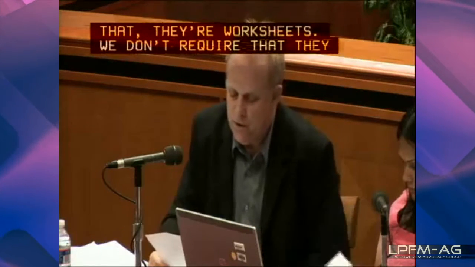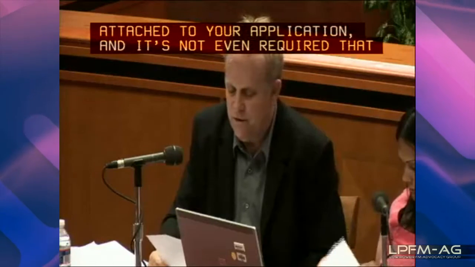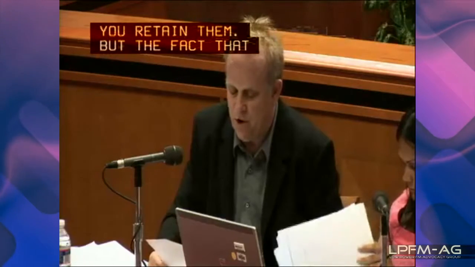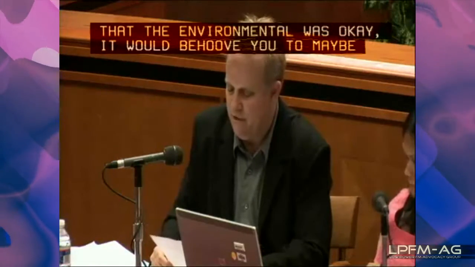And these worksheets are just that, they're worksheets. We don't require that they be attached to your application, and it's not even required that you retain them, but the fact that you certified that the environmental was okay, it would behoove you to maybe keep the work you've done, or if a consultant did it, keep a file.